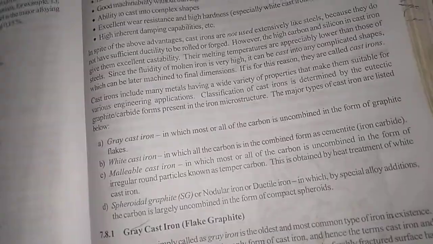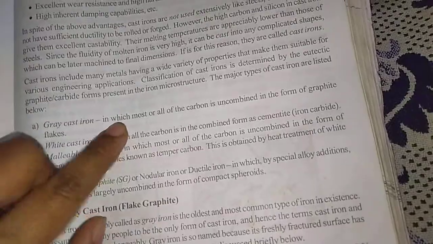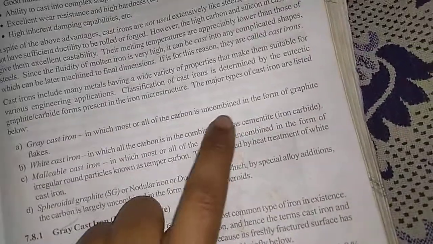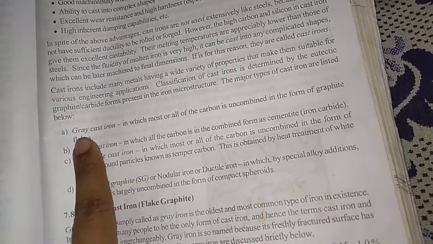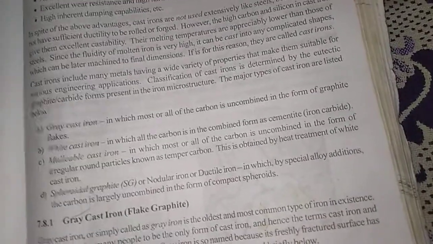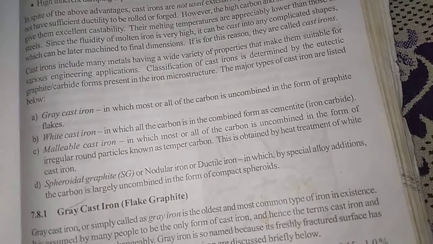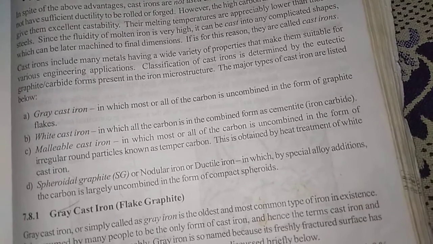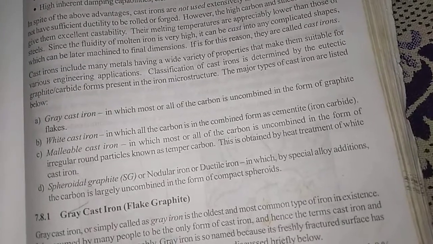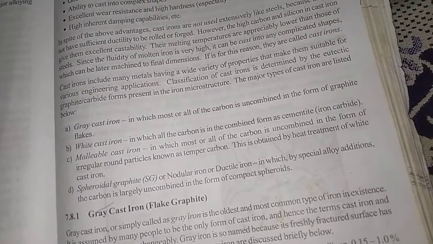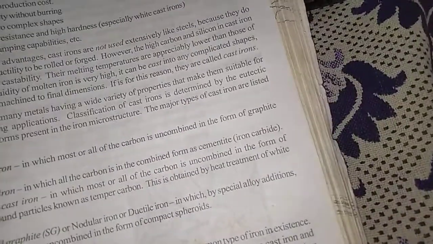Grey cast iron is one in which most or all of the carbon is not combined, and exists in the form of graphite flakes. Its name is grey cast iron because mainly it has cementite and pearlite in it, with lower percentages of pearlite and higher percentages of cementite, and there are graphite flakes.